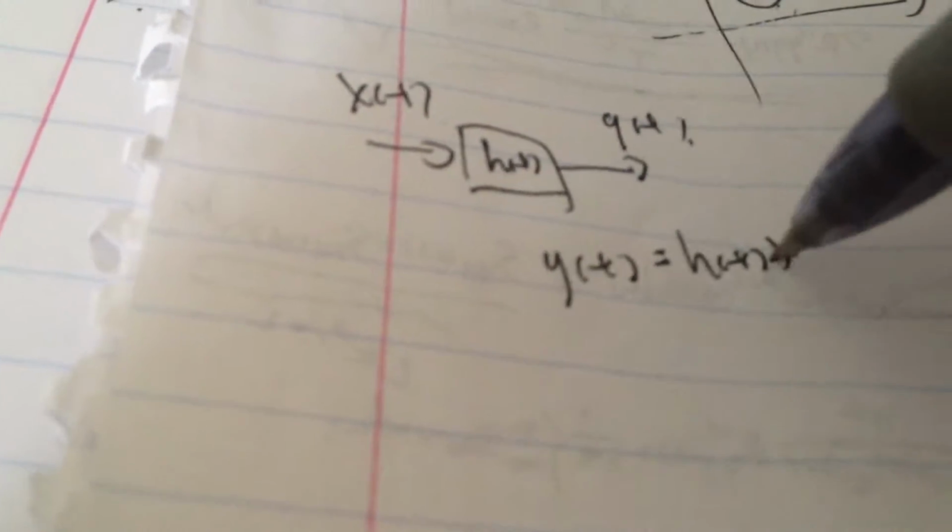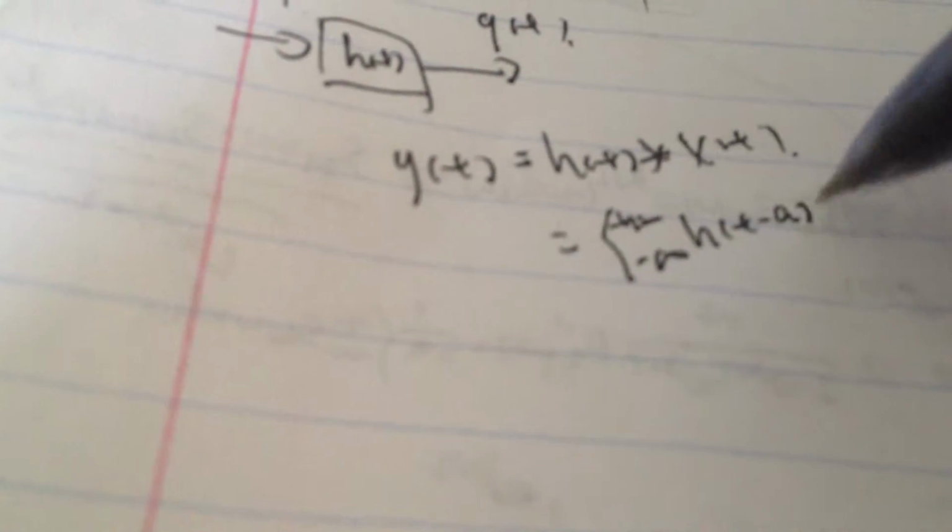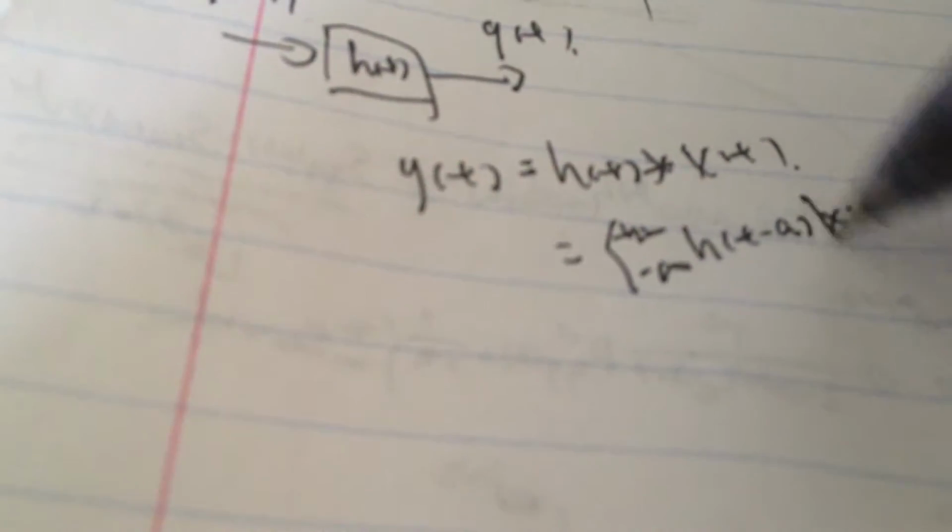That is, this a signal goes through a linear time-invariant system, so that we can assume that y of t equals the convolution of these two parts, which is according to the definition, and we will have this is x, and this is h.